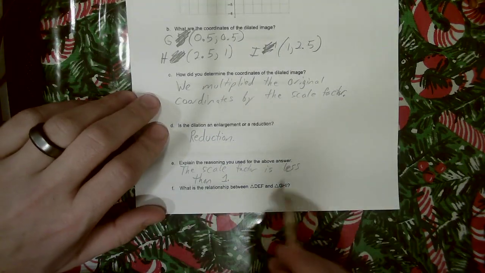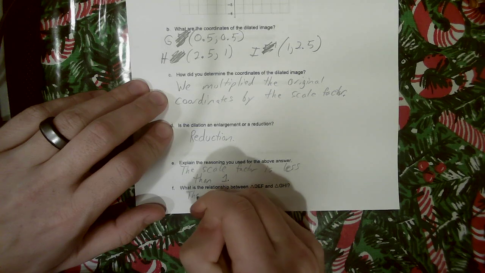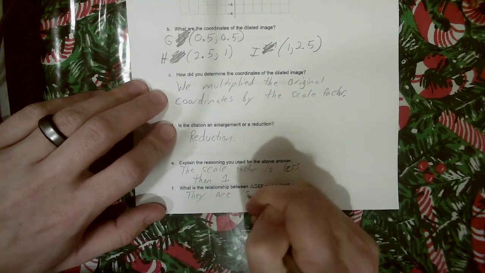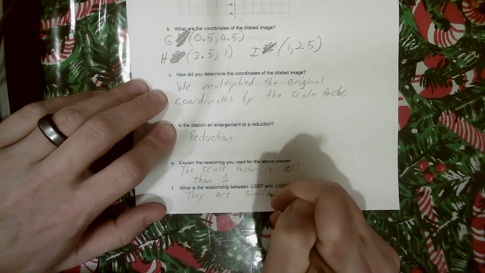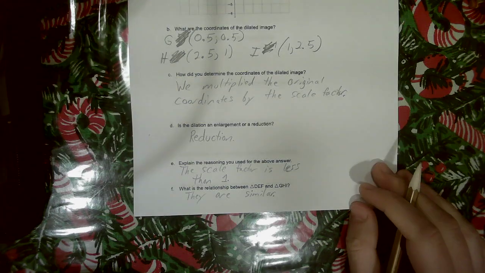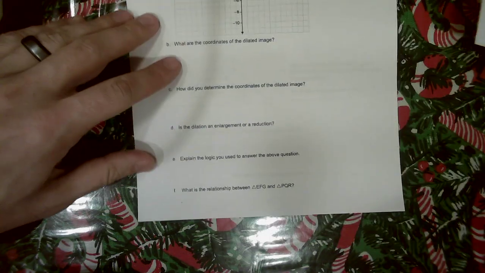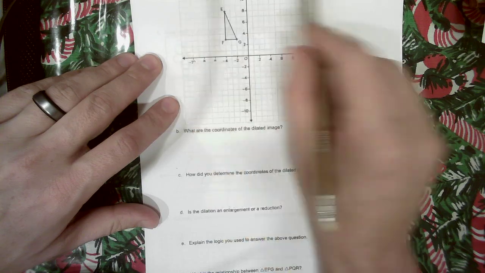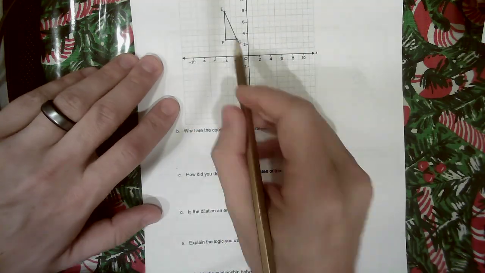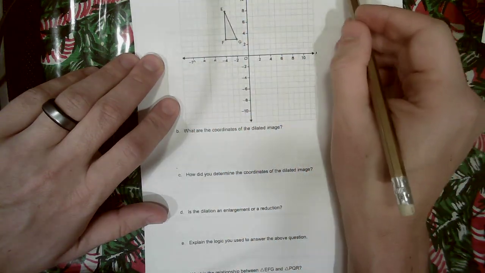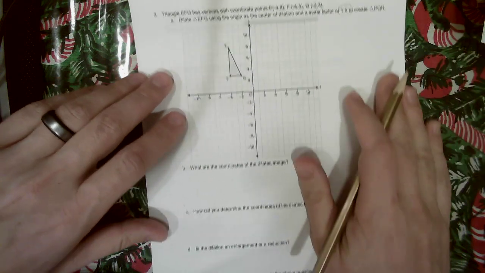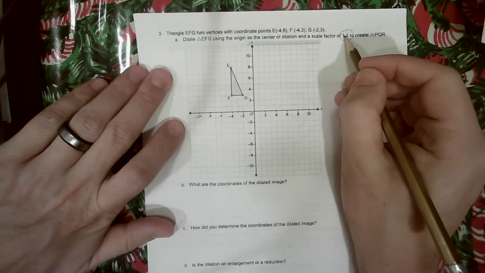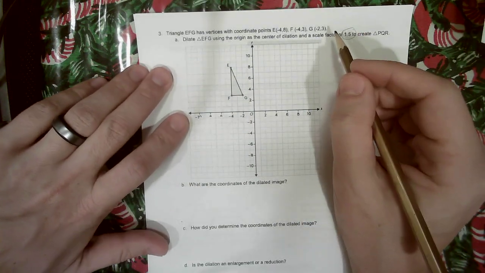What is the relationship between the two triangles? They are similar. We're not asked for any explanation there. All right, this one's similar here again. We're going to do EFG into PQR. So EFG, and we're going to use a scale factor of 1.5. Remember 1.5 is a little tricky, but we're going to think about it.